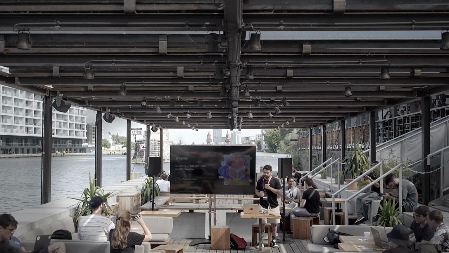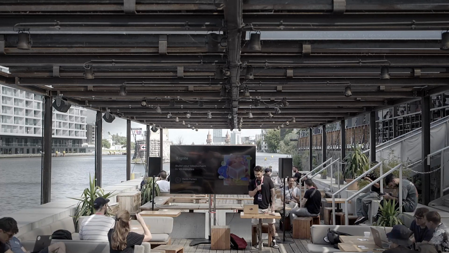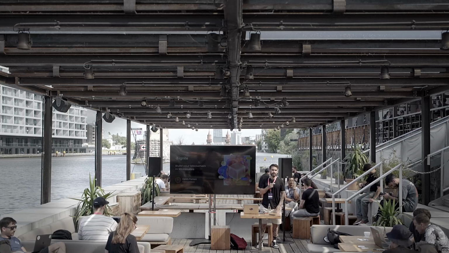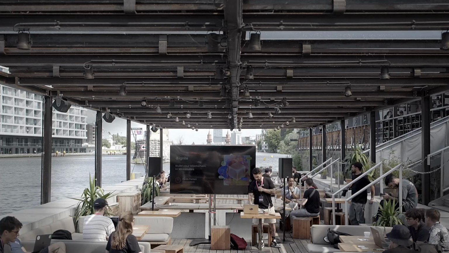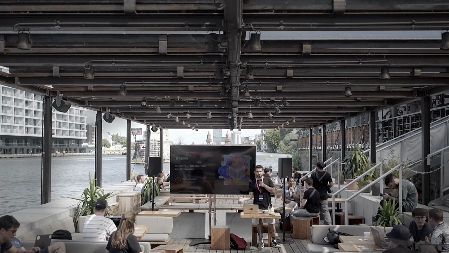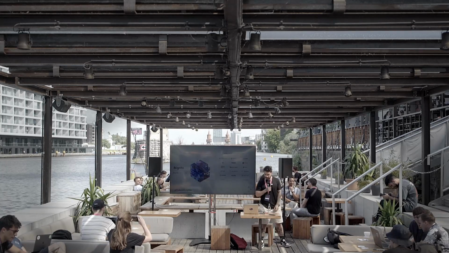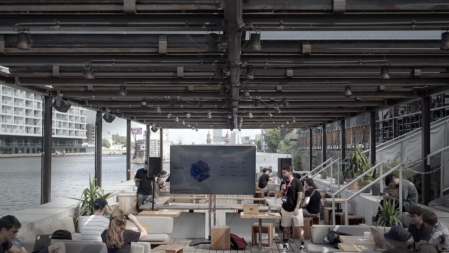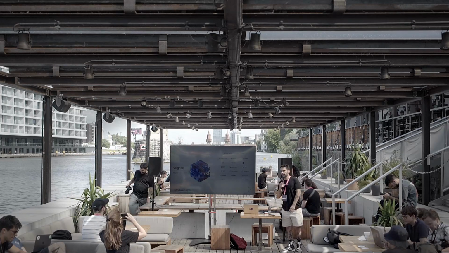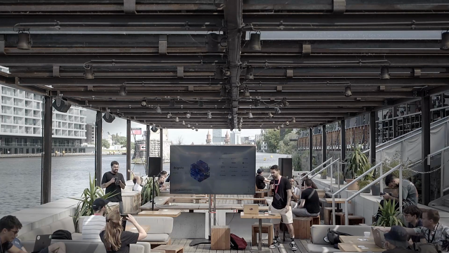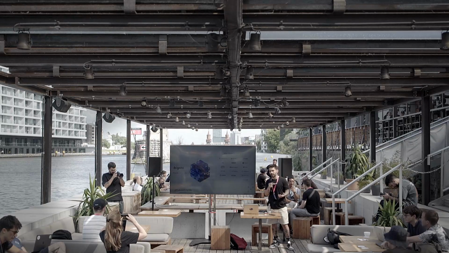So today we talk about how to build a blockchain easily, using Ignite. Again, my name is Danilo. I'm one of the board members of Ignite. Ignite is a tool to help the developer life cycle, to make everything easier as you develop your chain.